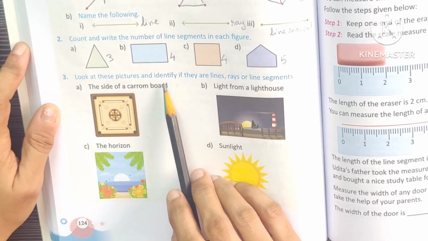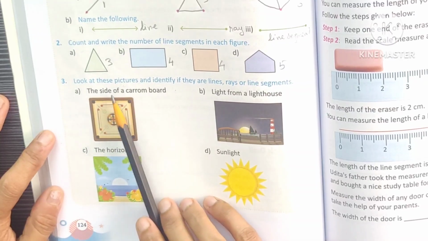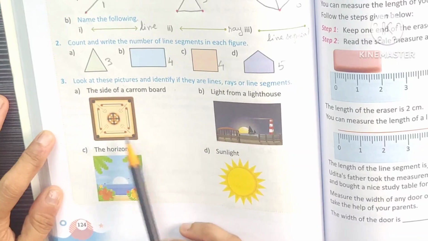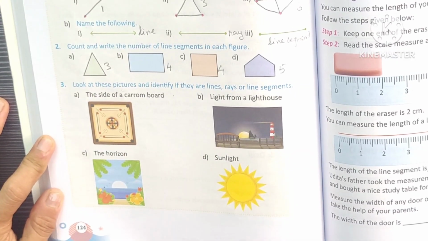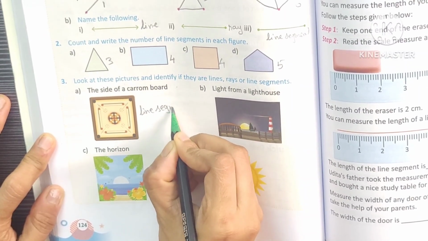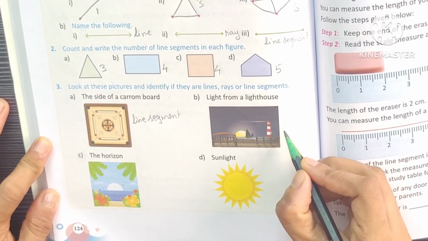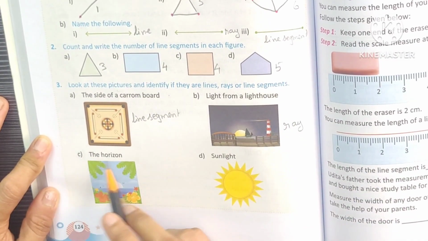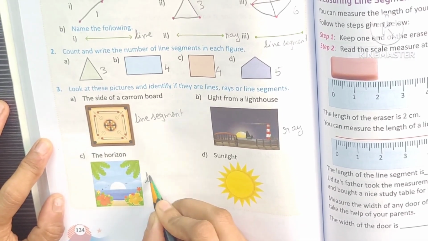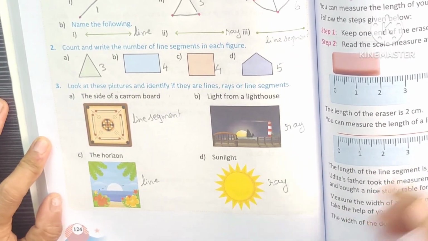Look at these pictures and identify if they are lines, rays or line segments. The sides of a carom board. We have to see the sides of the carom board. What is this? This is a line segment. Light from a lighthouse. Ray. The horizon. Line. Sunlight. Ray.